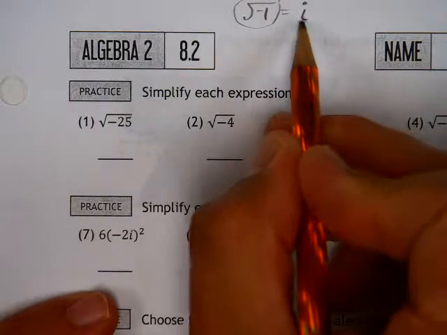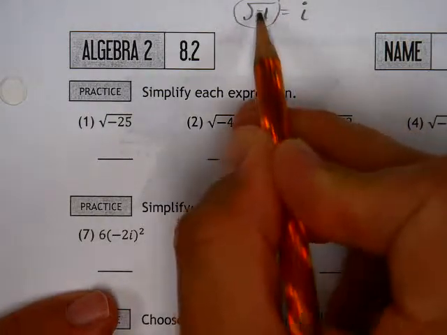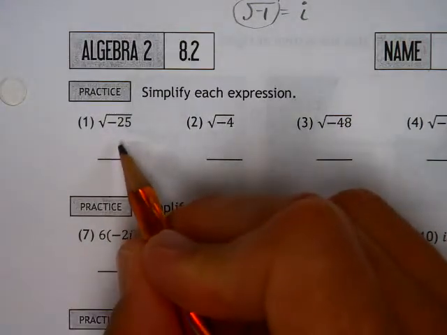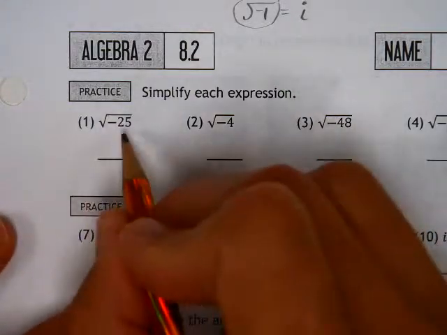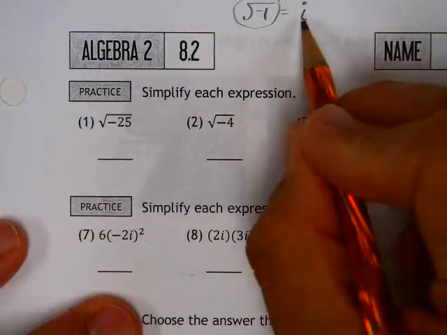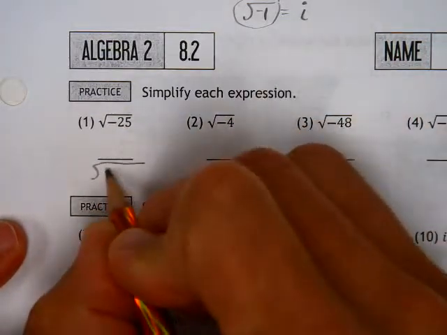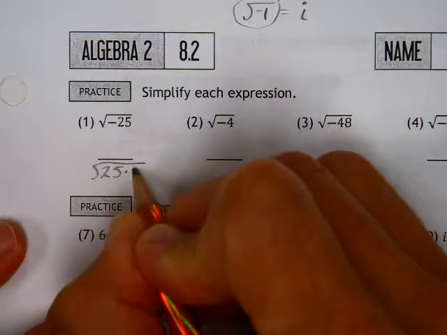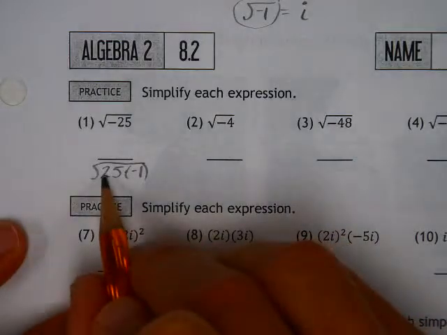That is, except for the variable i, which represents the square root of -1. So when we look at the square root of -25, we can break that up into two parts: a part that we can work with and a part that we have to use i for. So the square root of -25 is the same thing as the square root of 25 times -1. If I look at those individually, I can take care of that. What is the square root of 25?